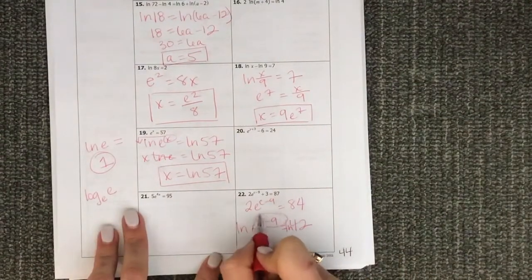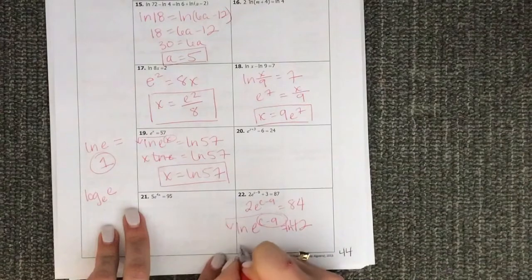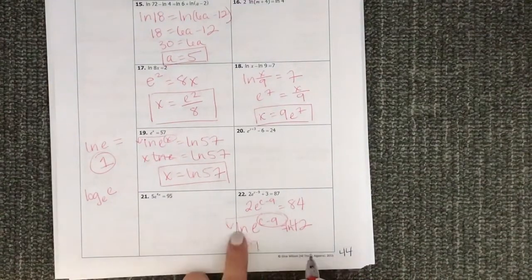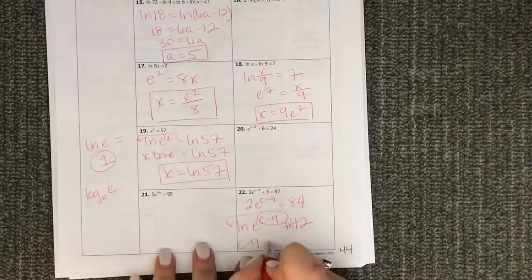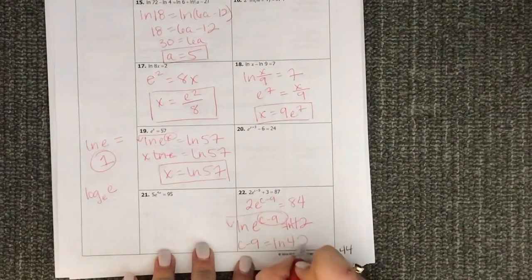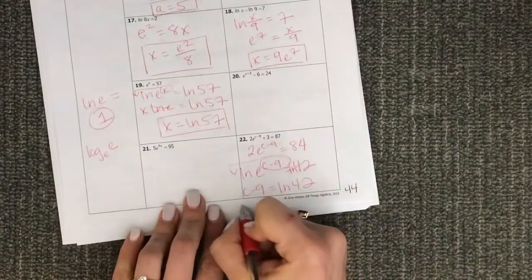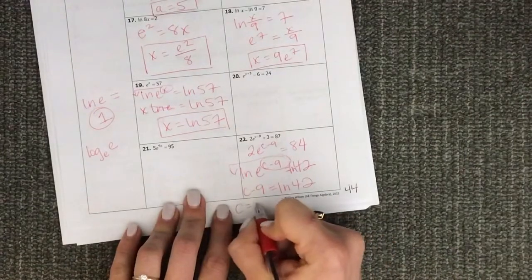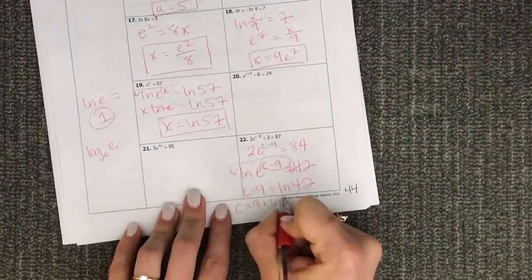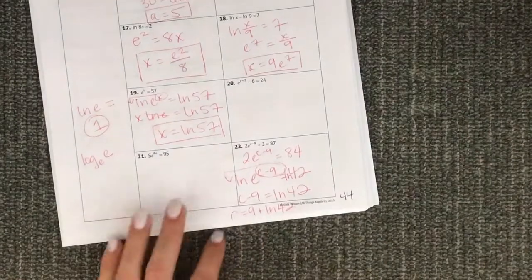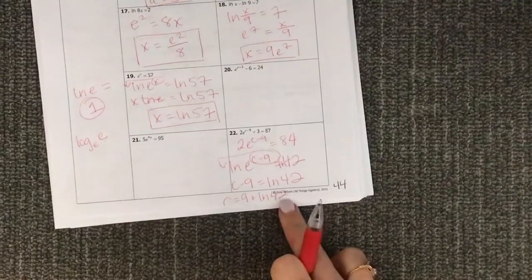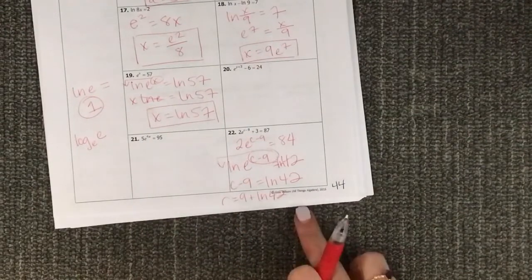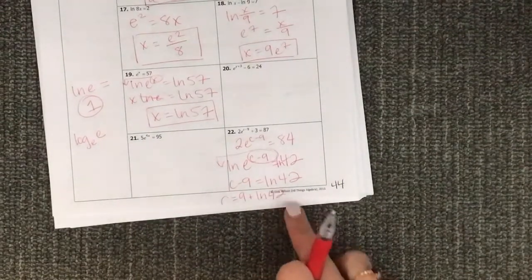Now I get to bring this down. So I have c minus 9 times ln of e, which is 1, remember. So it's just c minus 9 equals ln 42. So my answer, c equals 9 plus ln 42. Or you could write that as ln 42 plus 9. But what you cannot do is add the 42 and the 9, because remember, ln 42 is its own thing.